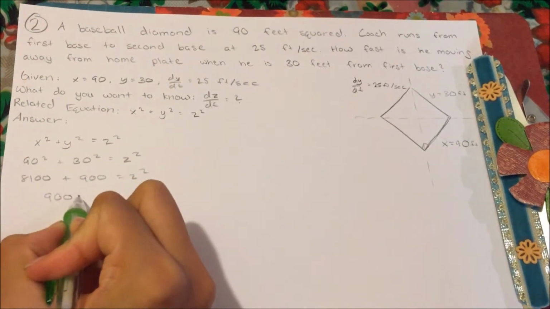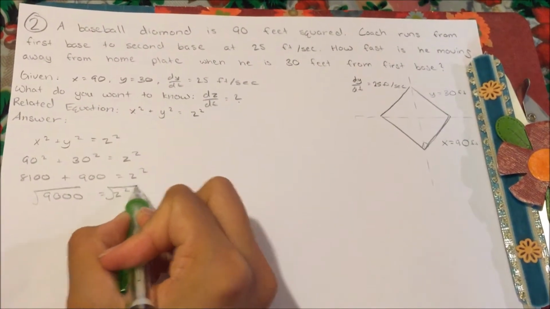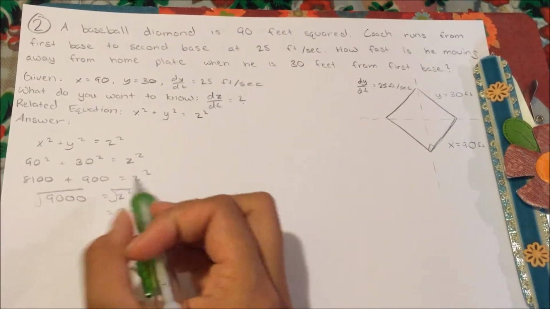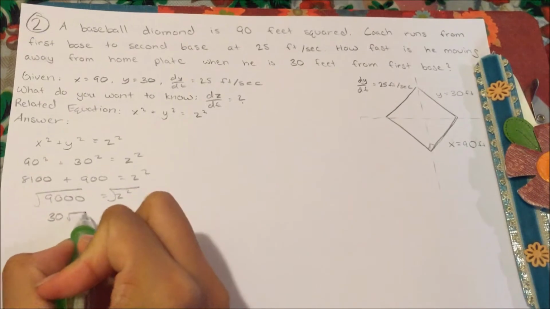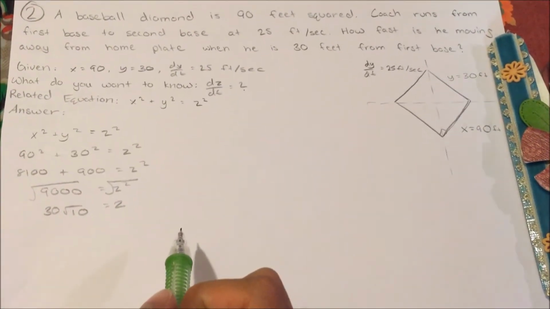That right here is 9,000 equals z squared. Square root, and z, we simplify that down, would be 30 root 10. And that would be our z.